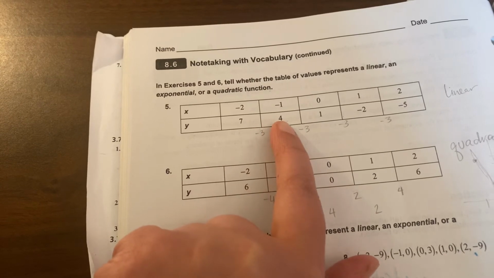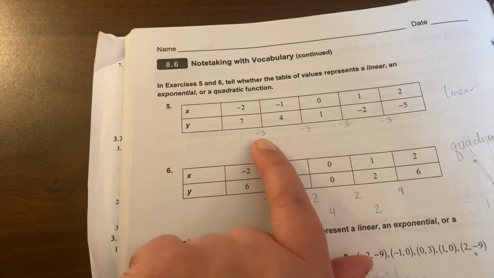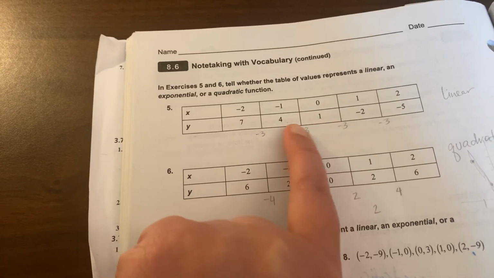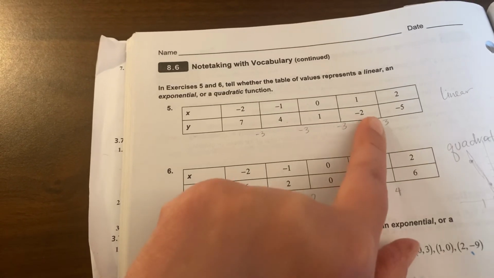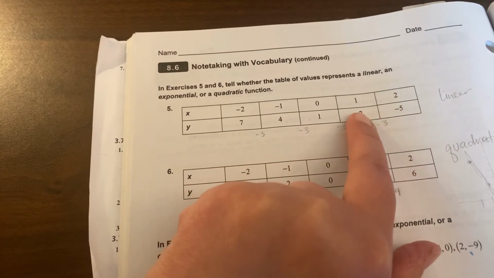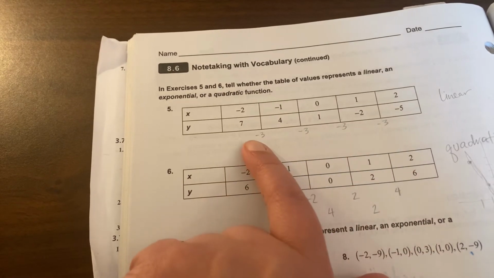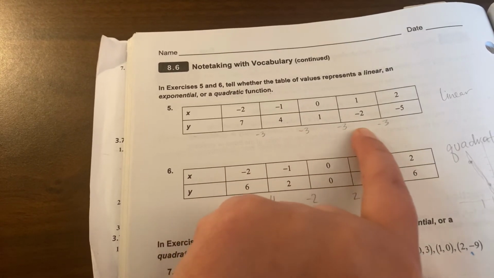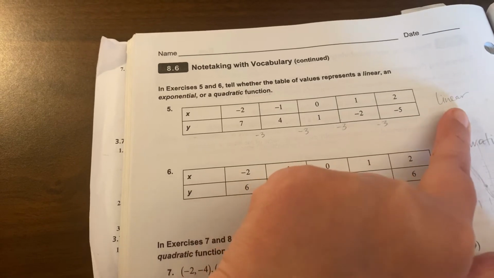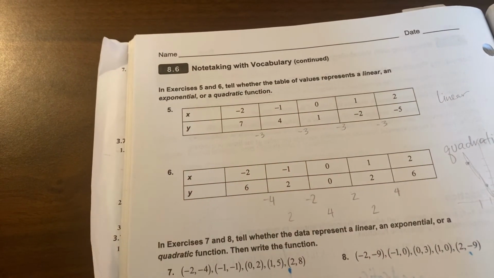And then I'm going to take the second y value and subtract the first one. So 4 minus 7 is -3. And 1 minus 4 is -3. And -2 minus 1 is -3. And -5 minus -2 is -3. And so because those first differences are all the same, this is a linear equation, right?